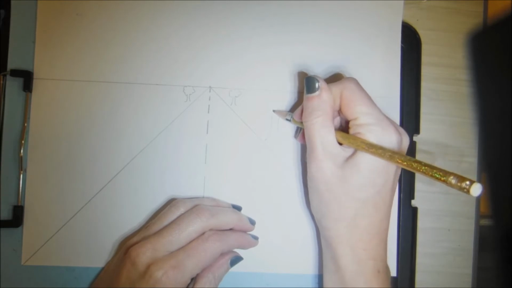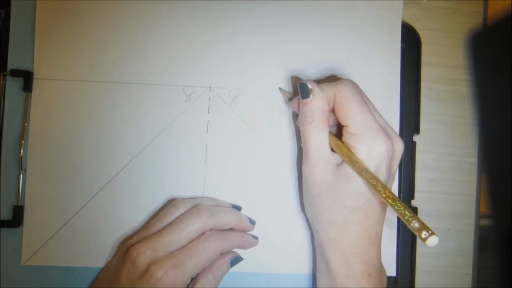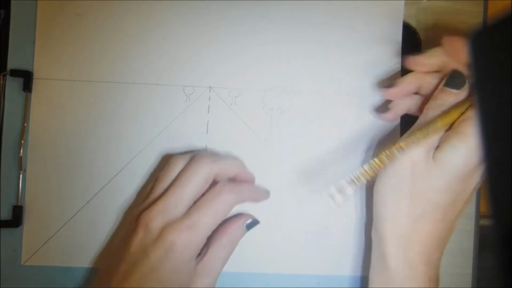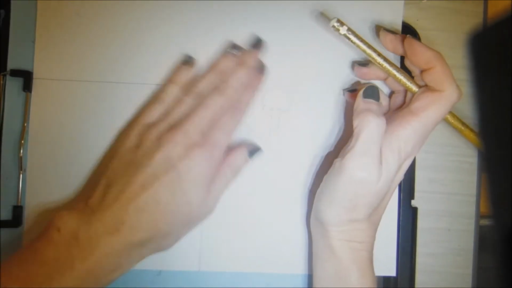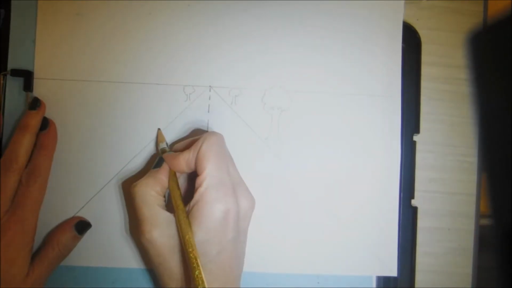You can make branches. You'll see a little bit more detail. Erase that line. Do the same thing on the other side.